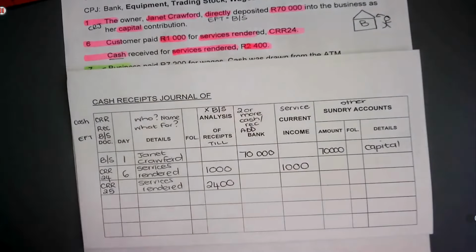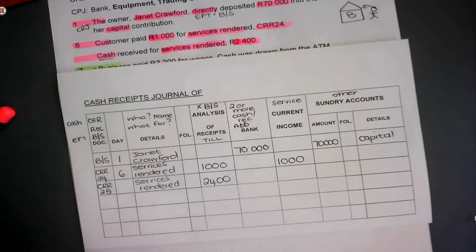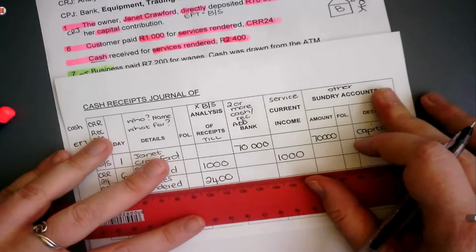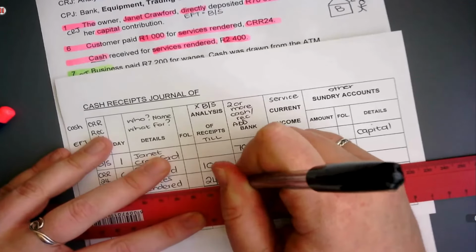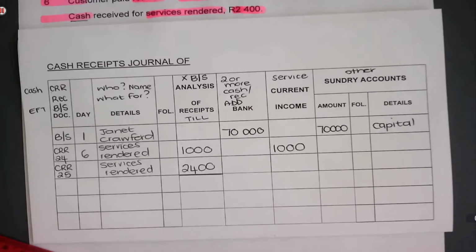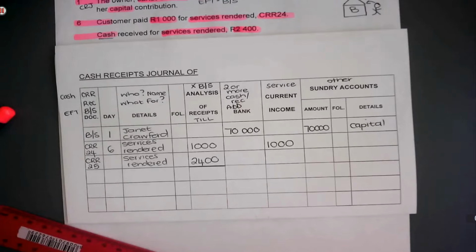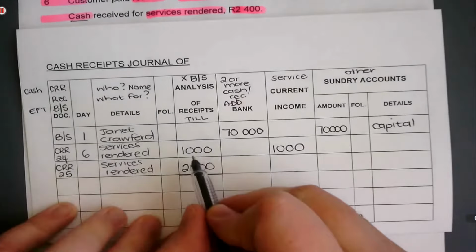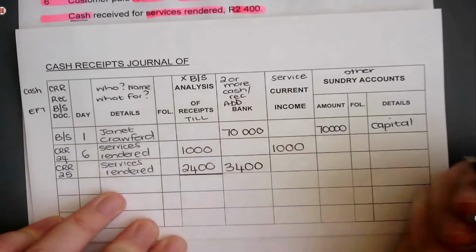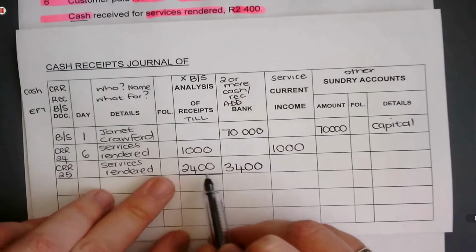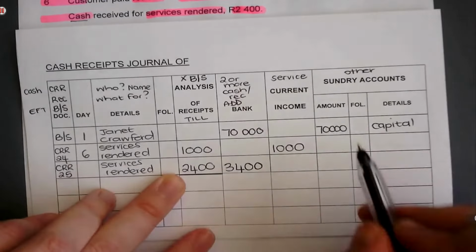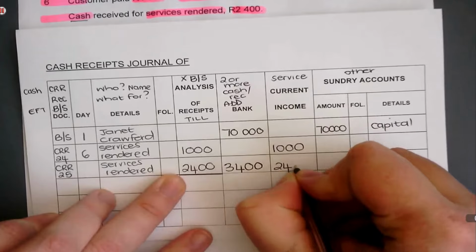2,400 for services. Is there any other cash transaction or receipt transaction on that day? No, there isn't. So we draw a dark line underneath here, like that, to say we are closing the till off, and therefore we can bank it together. Try and zoom in a little bit more here. There we go. So 1,000 plus 2,400 banked together gives me 3,400. But I still need to put in this 2,400 either into services or into sundry. It was for services, so the 2,400 goes over there.